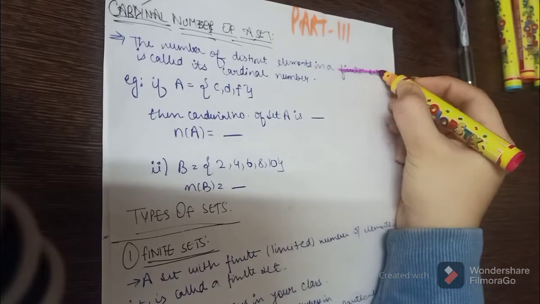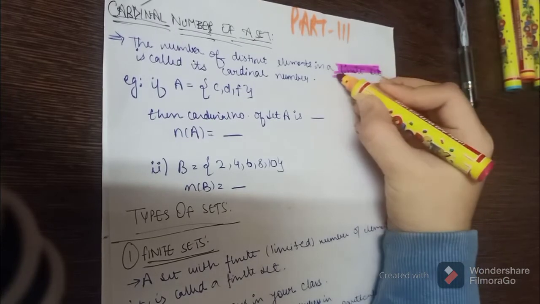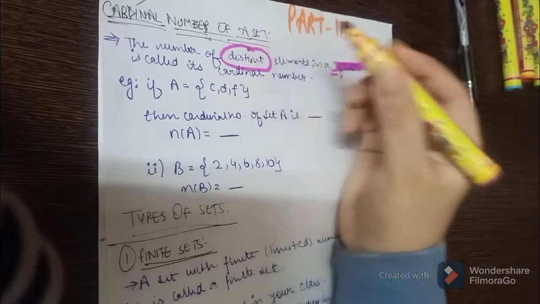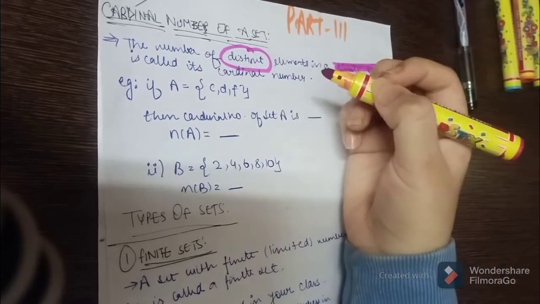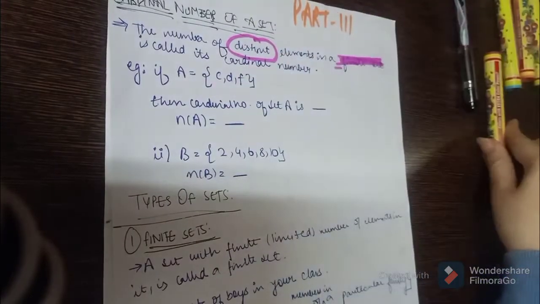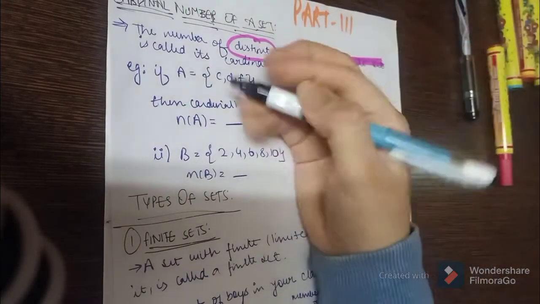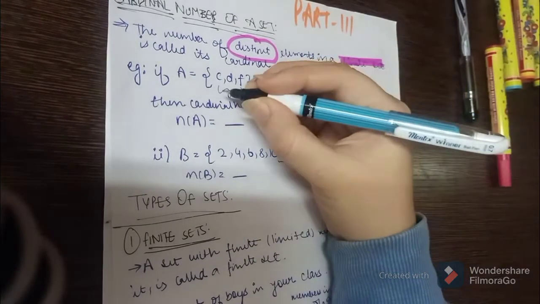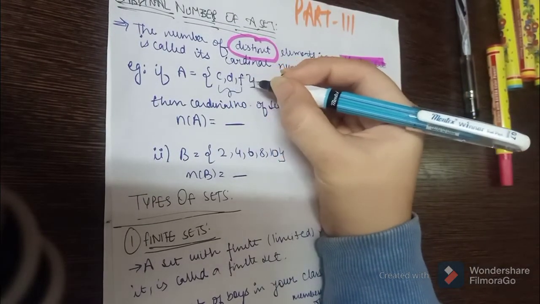Now what do we mean by finite set? That I'll tell you later on when we move further. But what do we mean by distinct elements? Distinct elements are the elements that are present in a set. For example, if we take the set A, the set A has the elements C, D and F, right?